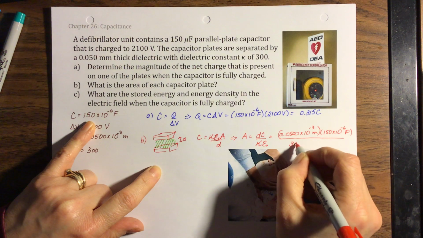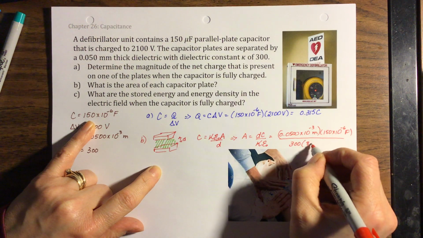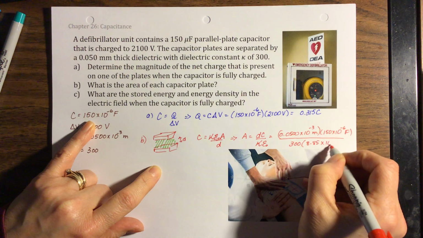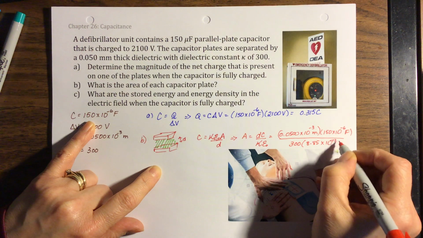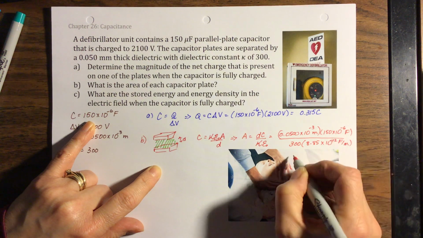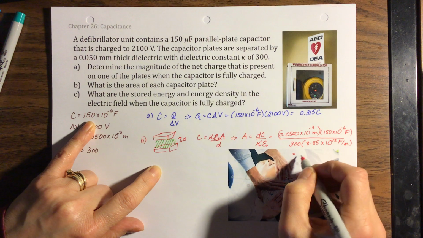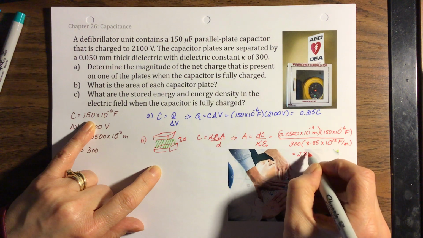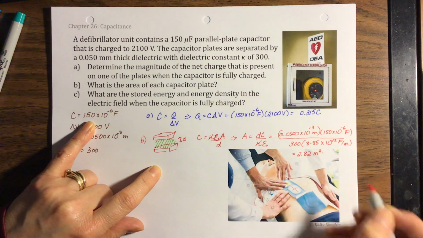Kappa is 300, and epsilon naught is our permittivity of free space, 8.85 times 10 to the minus 12 farads per meter. That gives us an area of the plates of 2.82 meters squared.